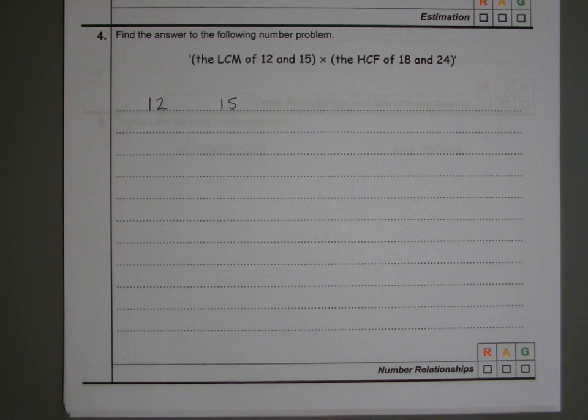Okay, so we've got a number problem here. The important thing is that you have a strategy, and that you take your time and break down the problem. Step by step, we'll get there.